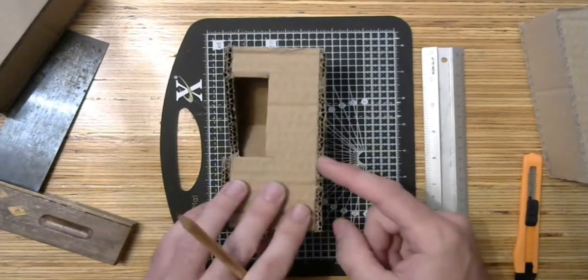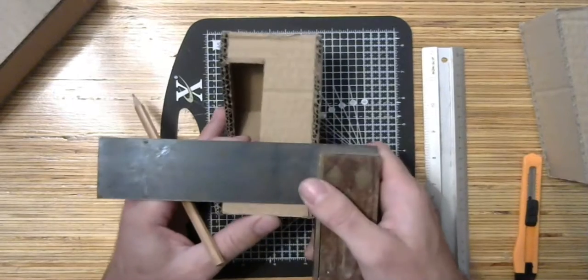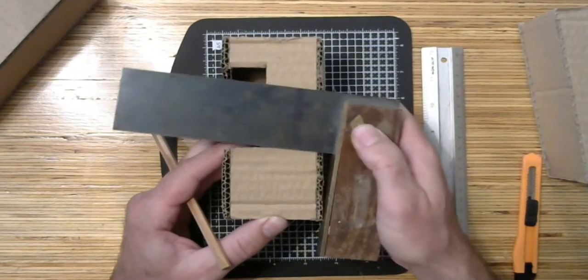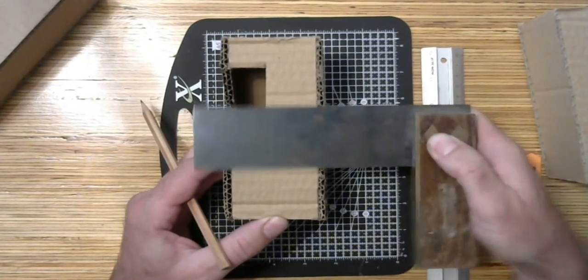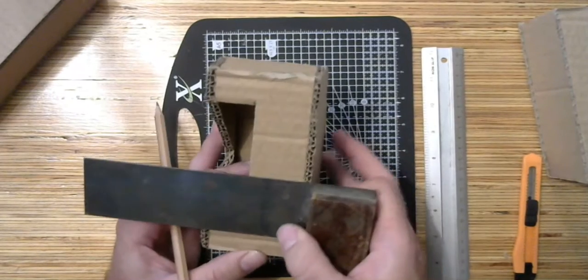So on the back, what you need to do is get a tri-square and put the tri-square against the edge of the card. Now it needs to be against the edge, not tilted, no gaps. You're not doing it like this. That needs to be against that edge, otherwise it's not going to help you at all.